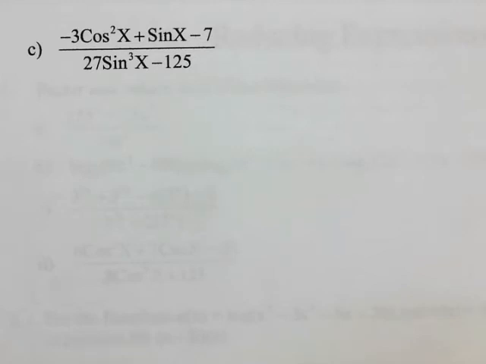All right, this is part 4 of our video on reducing expressions. We're looking at example C. So we've said so far that in order to reduce, we need to have our expression in factored form because you can only reduce when you have multiplication, not when you're adding things or subtracting things. So I have negative 3 cos squared x plus sine x minus 7 over 27 sine cubed x minus 125.